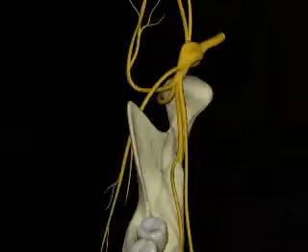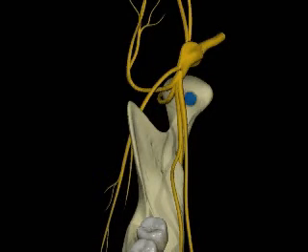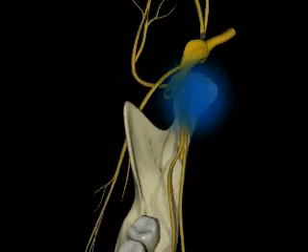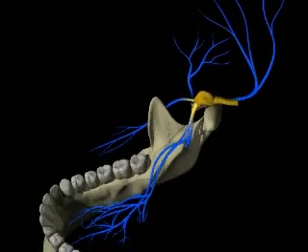The objective of the Gow-Gates technique is to deposit local anesthetic immediately anterior to the neck of the condyle. This is in close proximity to the mandibular branch of the trigeminal nerve after its exit from foramen ovale. With the Gow-Gates technique, we should be able to anesthetize all of the sensory branches of this nerve, including any accessory nerves.